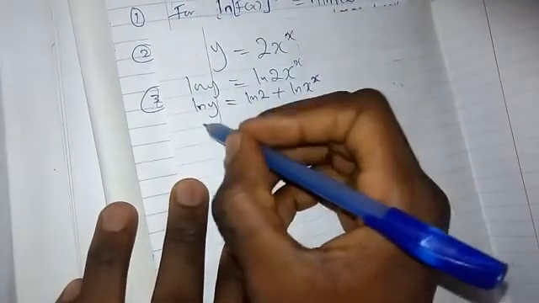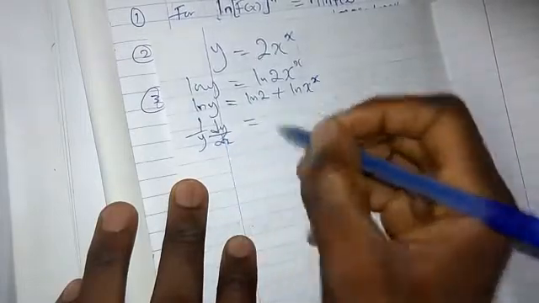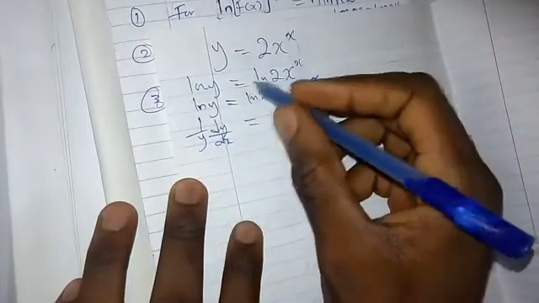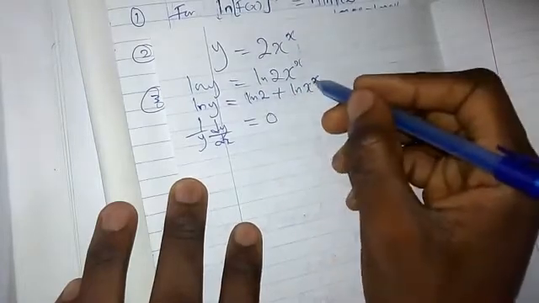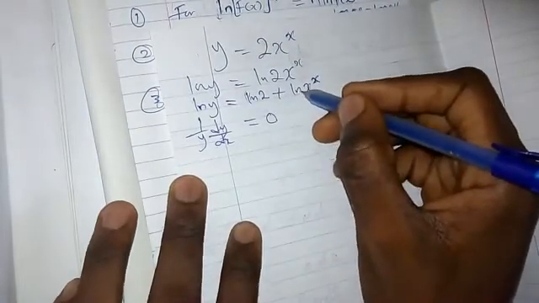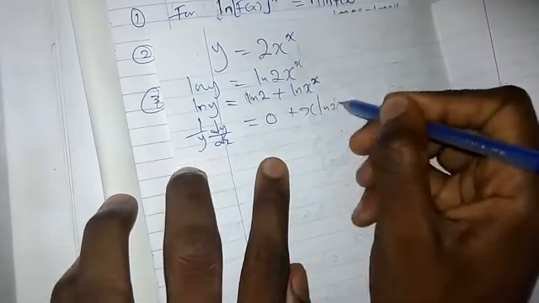So now we differentiate. We have 1 over y dy/dx equals, this ln 2 is a constant, that means 0. Then you differentiate this, which will firstly come down, so we have x ln x.